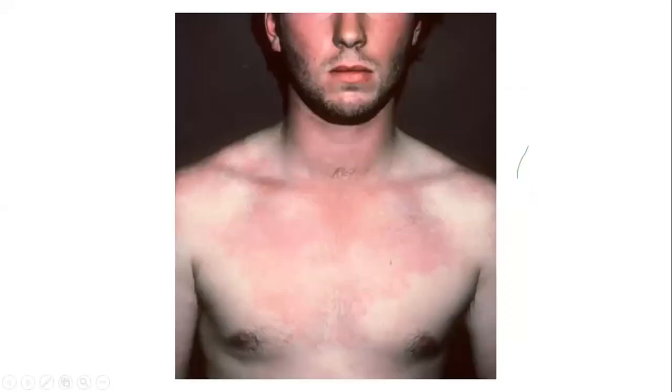Okay, so this patient reports episodic erythema and warmth in the face and in the chest. What would your differential diagnosis be? So, episodic erythema of the face and chest and warmth. Still disease. I like Still disease as a differential diagnosis. What else?